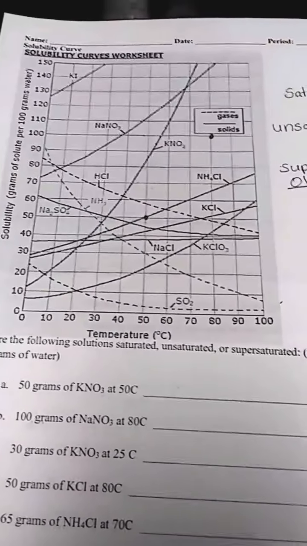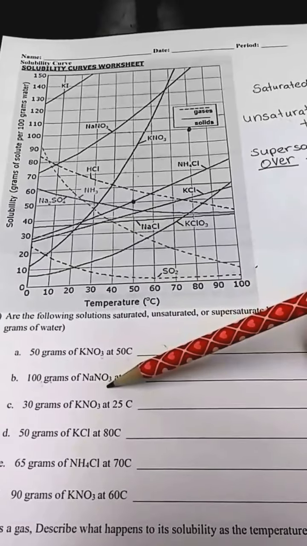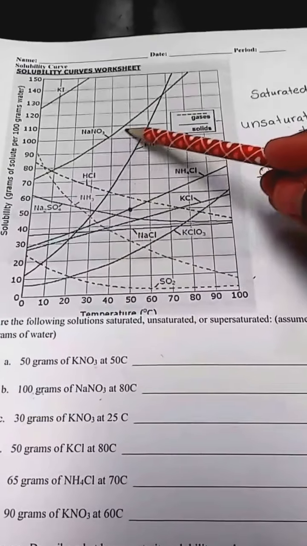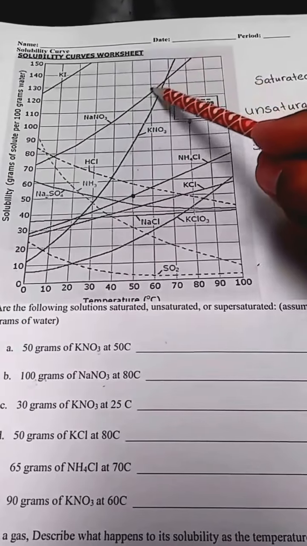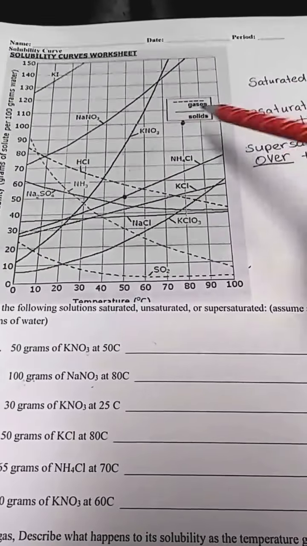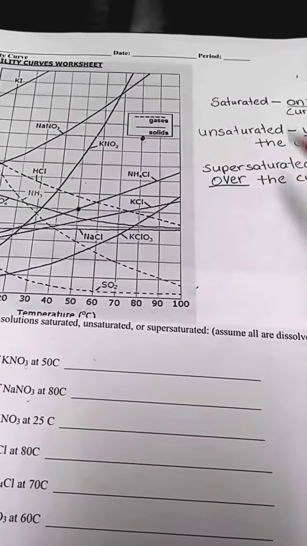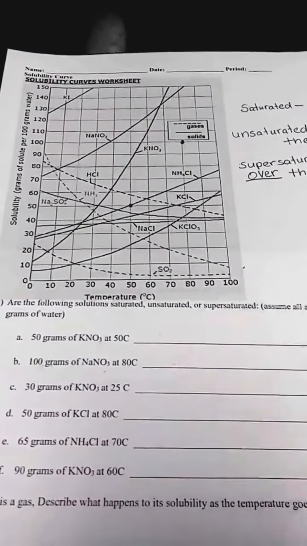So there's our plotted point. And then we look at which compound we're referring to. This one is sodium nitrate. So we look at it right here. So this is our plotted point, and right here is our curve. So we have to decide which one of these is it. Because it's under the curve, it's going to be considered unsaturated, under the curve. So our answer would be unsaturated.